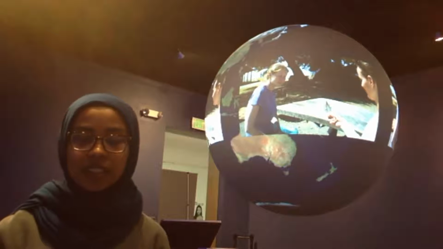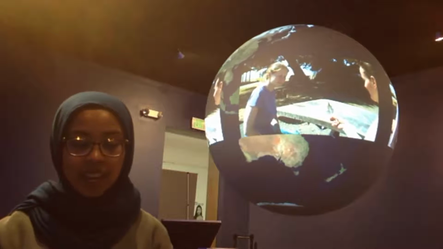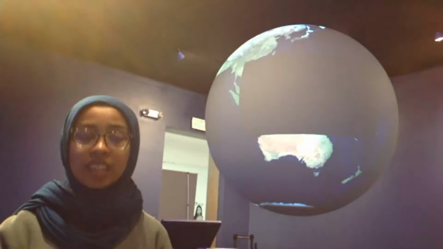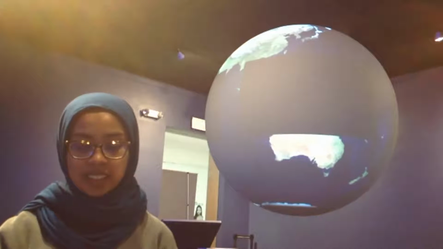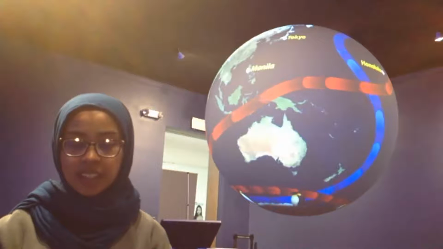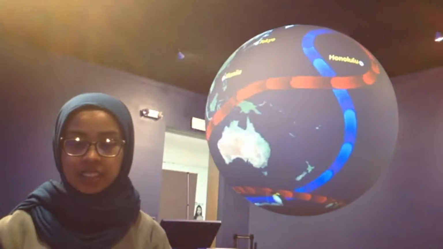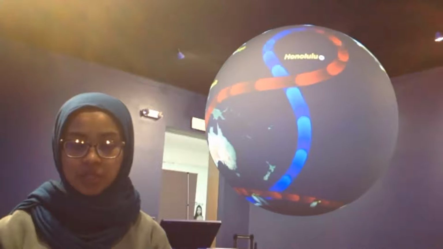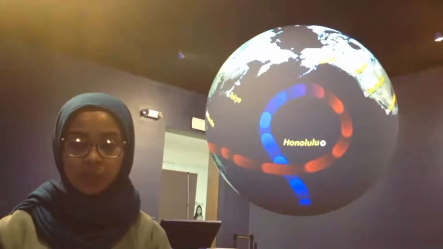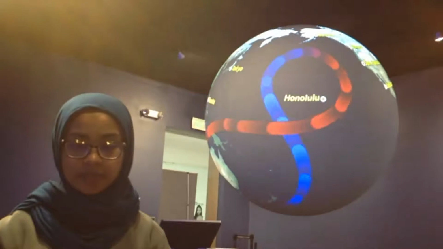So one of the factors that really impacts where things go around the Earth is currents. And so I have a data set behind me that's showing a specific type of current. I'm turning the sphere so that we can see a little bit more of it.